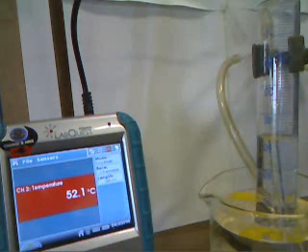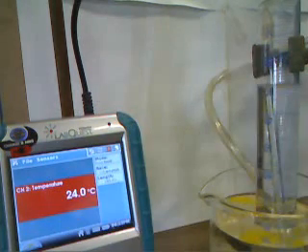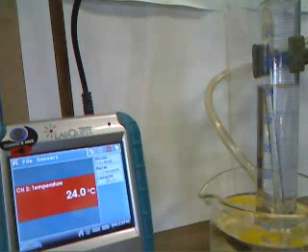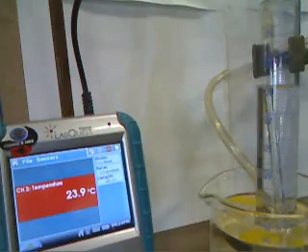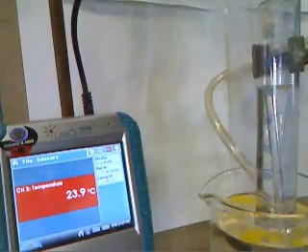We now have to transfer the flask to the 70 degree water and let it relax. We've now heated our water bath to approximately 70 degrees Celsius, and so we have to put the flask in and see what happens.